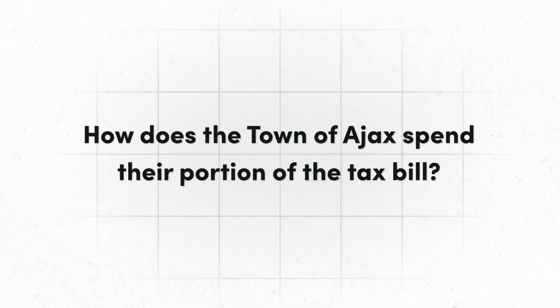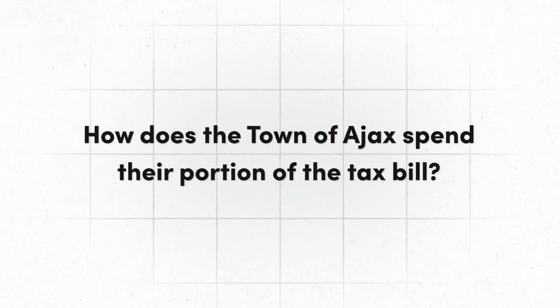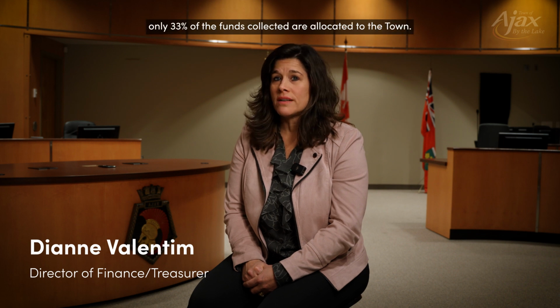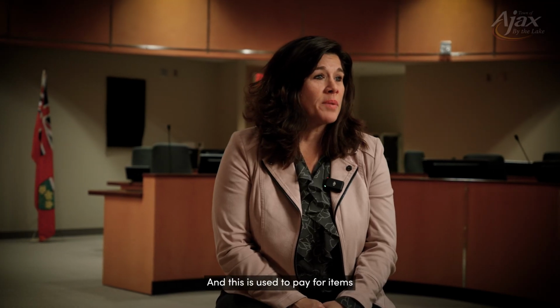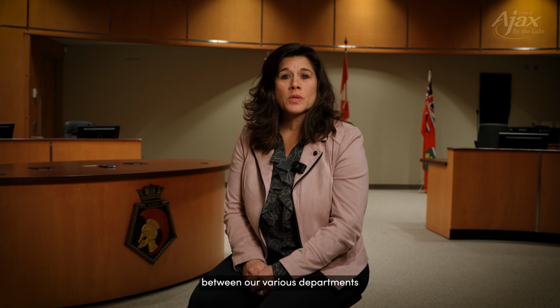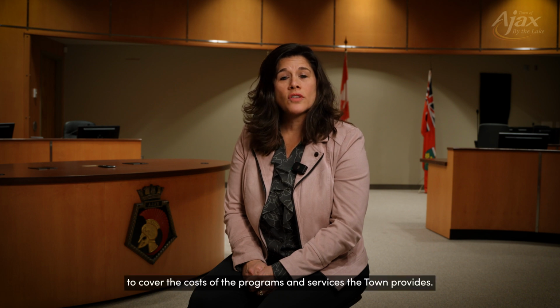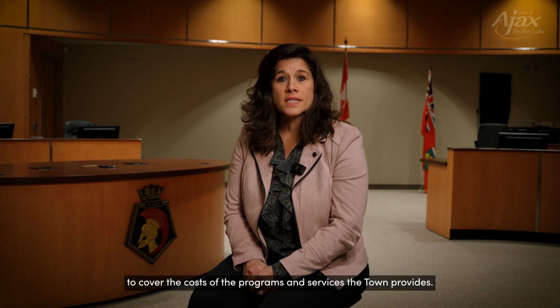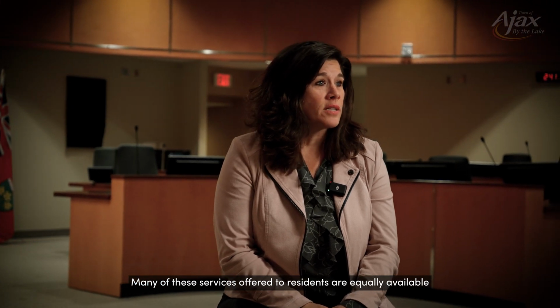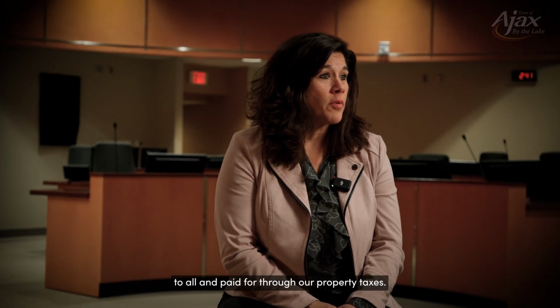How does the town of Ajax spend their portion of the tax bill? Although the town issues property tax bills, only 33% of the funds collected are allocated to the town, and this is used to pay for items included in the town's operating budget. The operating budget is split between our various departments to cover the costs of the programs and services the town provides. Many of these services offered to residents are equally available to all and paid for through our property taxes.